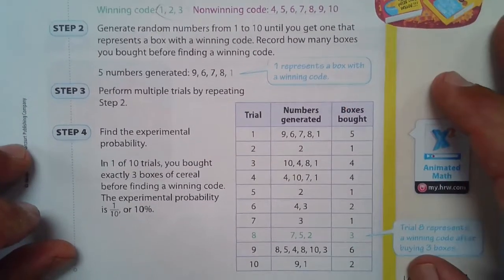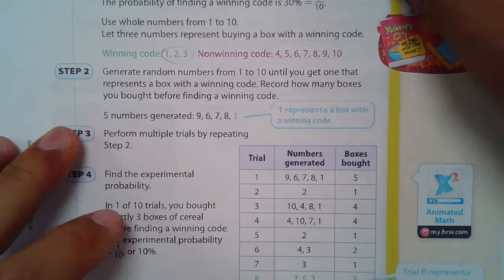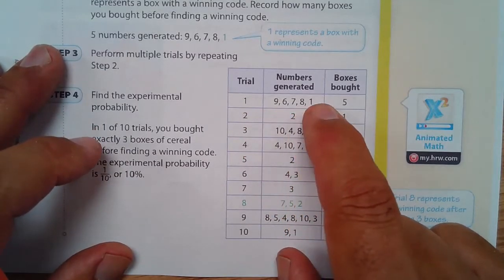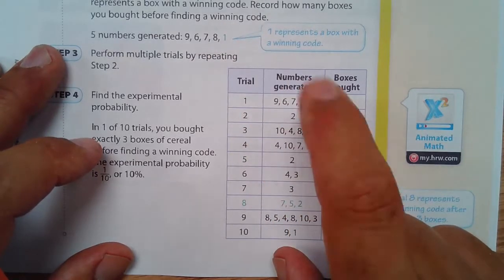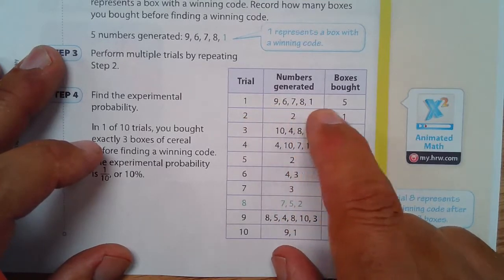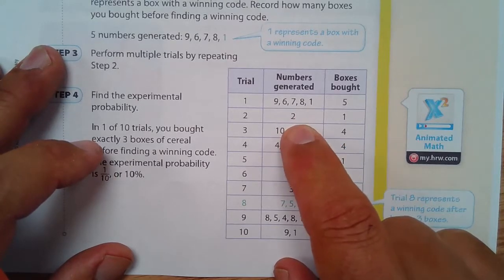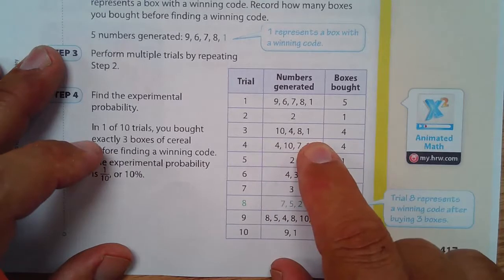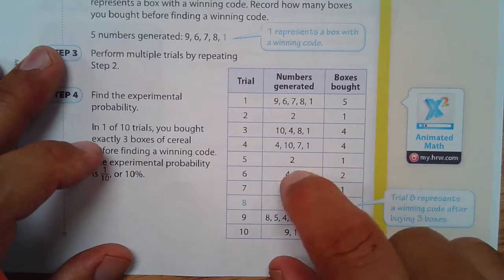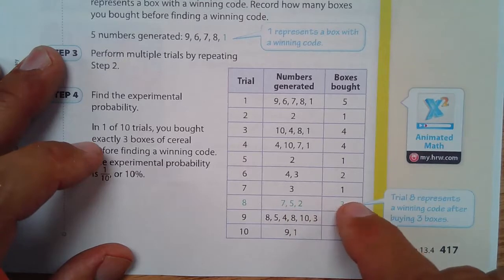To explain this here, because it took me a few moments to figure this out, remember the winning code is 1, 2, or 3. So this person in the first trial generated a 9, then 6, 7, 8, and then 1. And as I showed you there, 1 is a winning code. 5 boxes were bought: 1, 2, 3, 4, 5. This one, they nailed it on the first one. 1 box was bought. And here there are 4 numbers until you got to a winning code, and another 4, and so on. On the 8th trial, it took 3 boxes to get to a winning code right there. And that's what we were looking for.